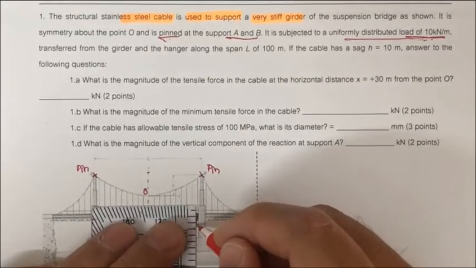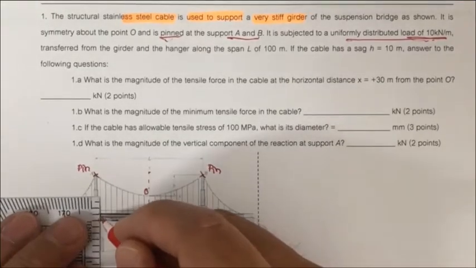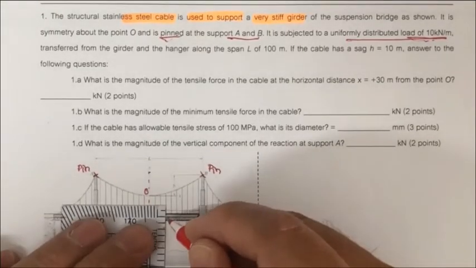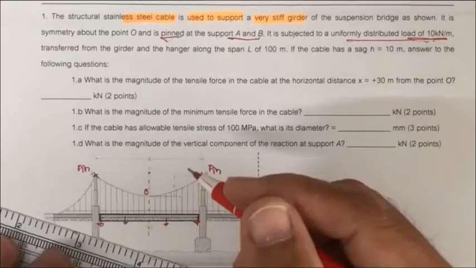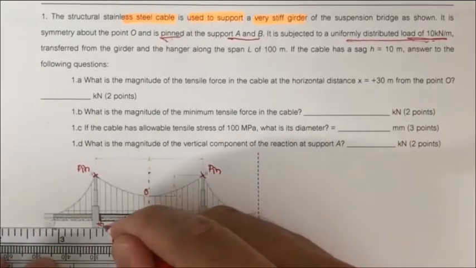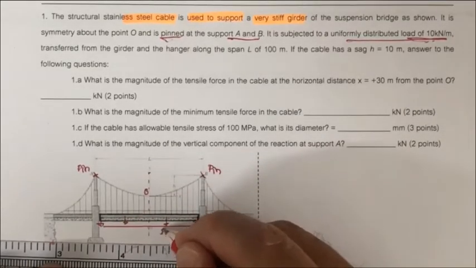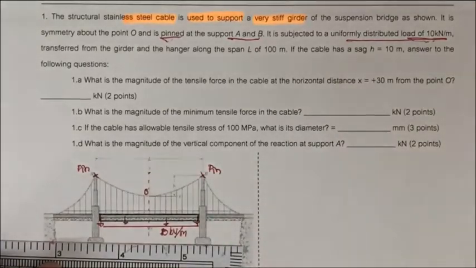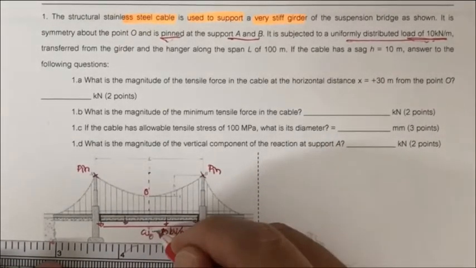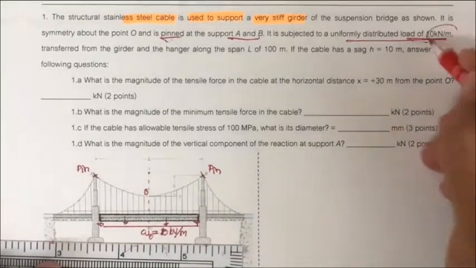That is for one cable. So for the two cables, the uniformly distributed load is going to total 20 kilonewton per meter, but divided by half, so the uniformly distributed load is 10.